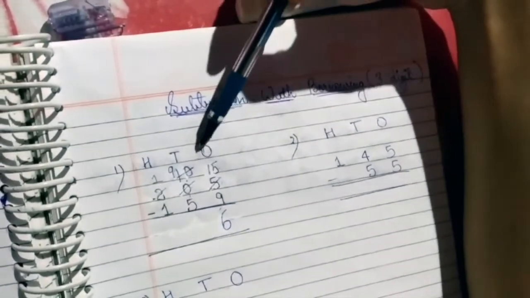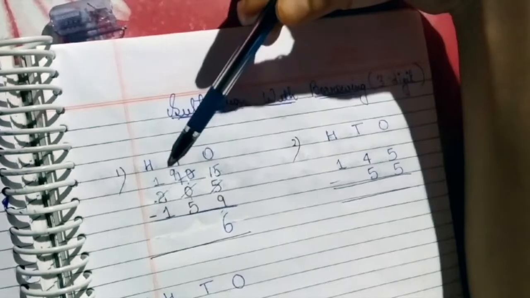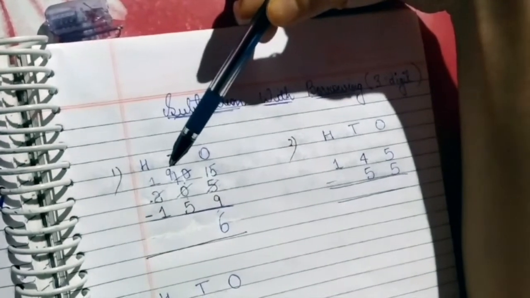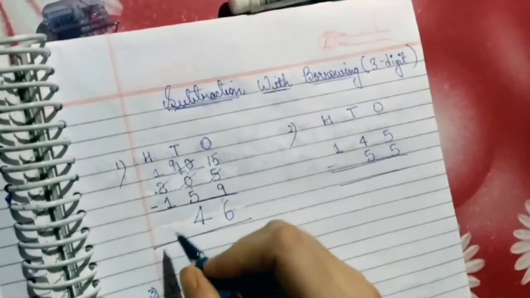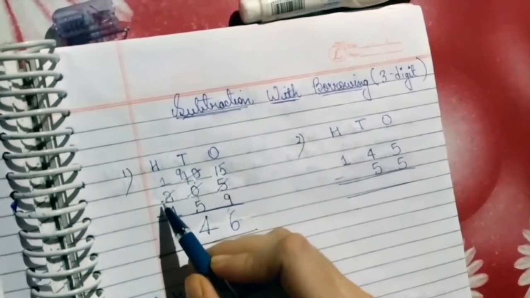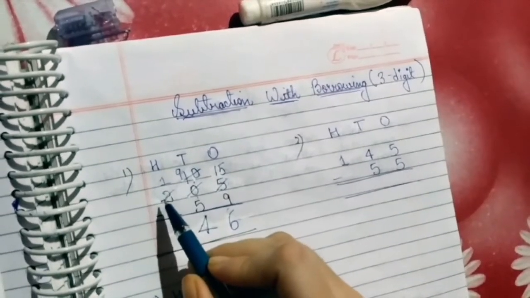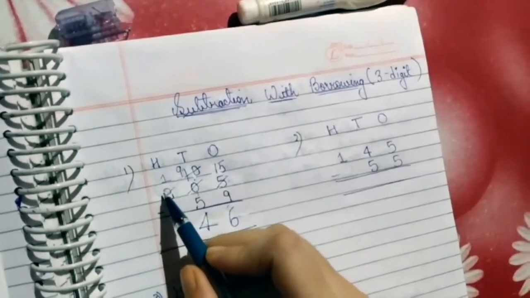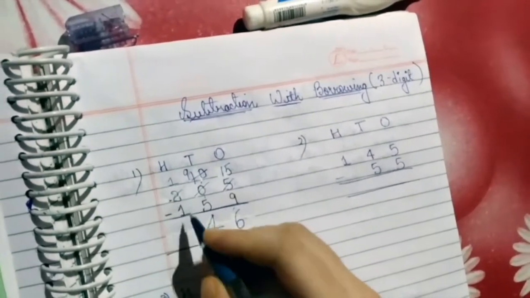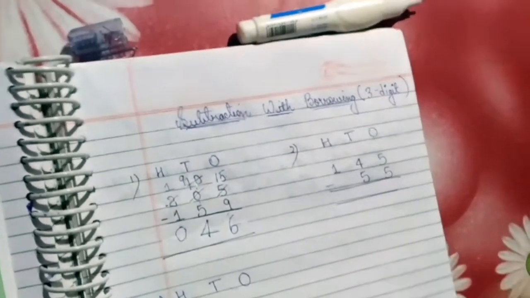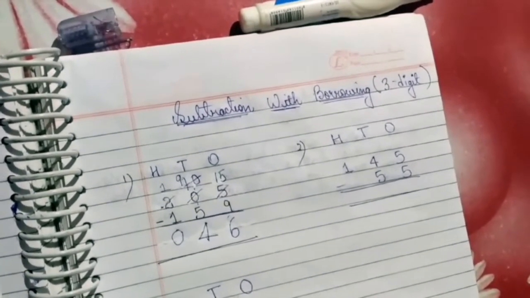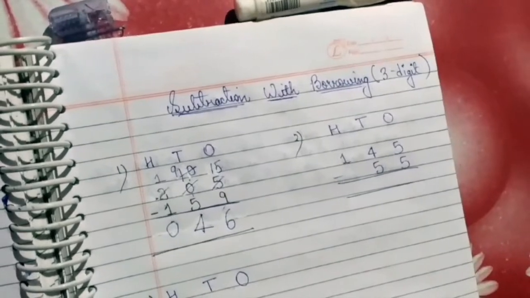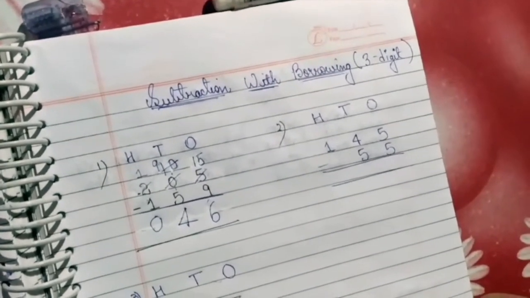And as we have taken 1 tens from the tens column, 10 becomes 9 tens. So now 9 minus 5 becomes 4. And as we have already taken 100 from the 100 column, 2 has become 1. So 1 minus 1 becomes 0. So when we subtract 205 minus 159, we get 46 as the difference of these two numbers. Clear? Let's take another example.